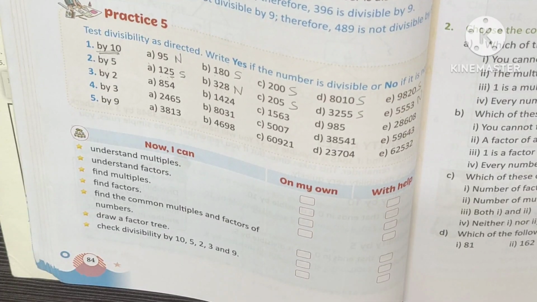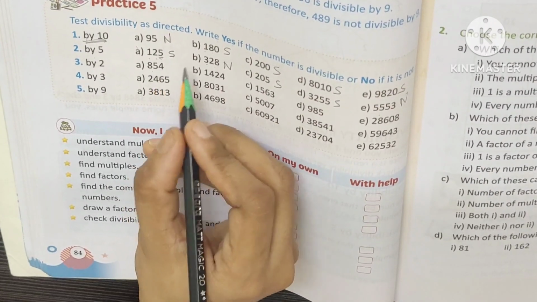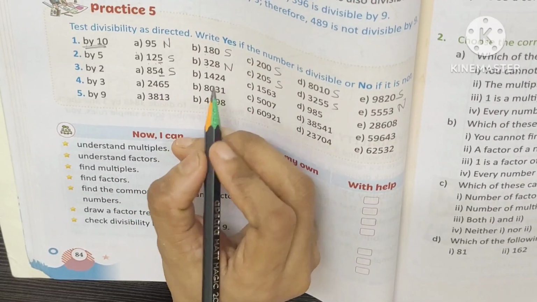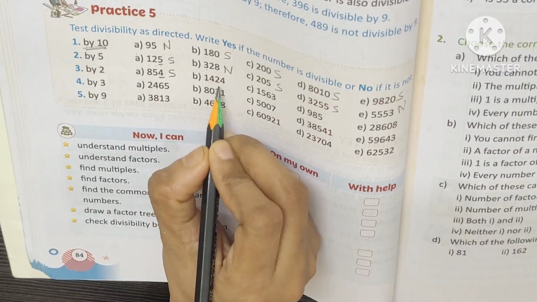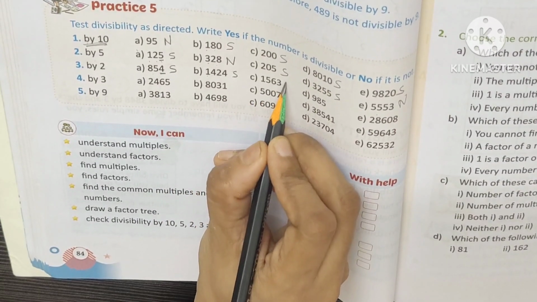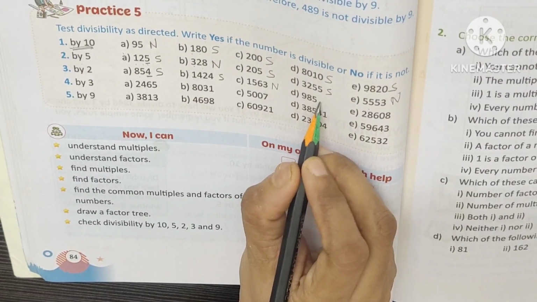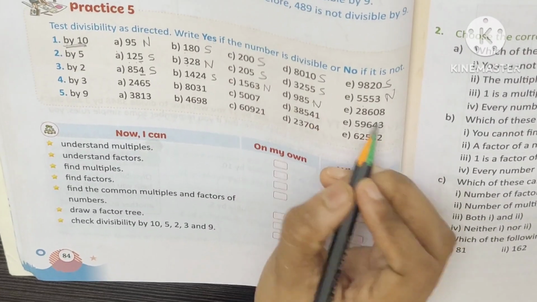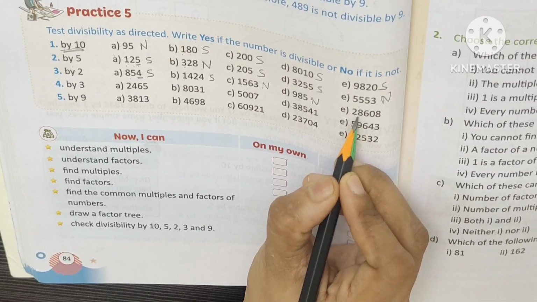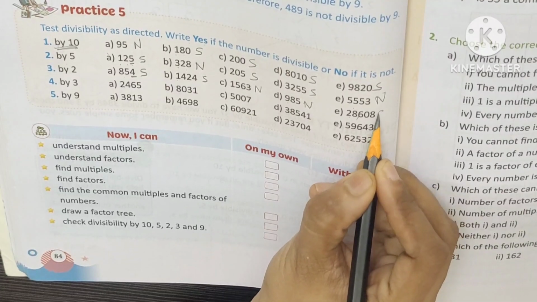So all even numbers. 854: ends in 4, yes, it is divisible. 1424: yes. 1563: no. 985: no. 28,609: ends in 9, no.